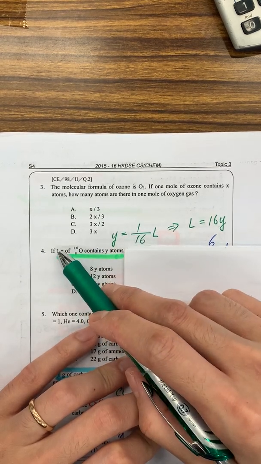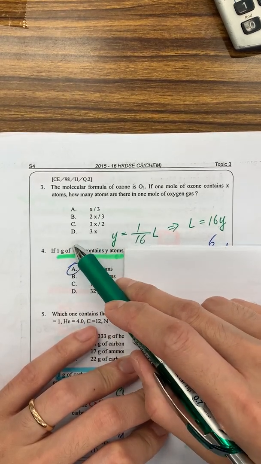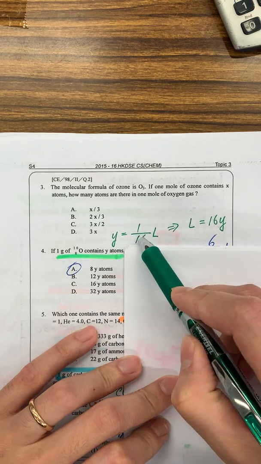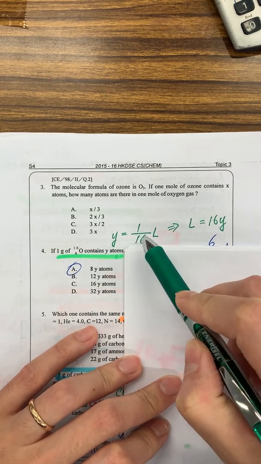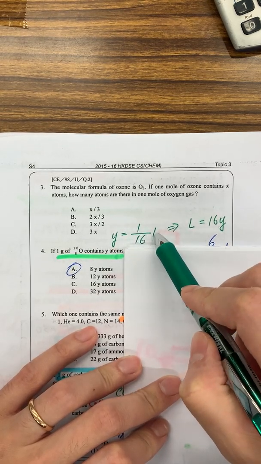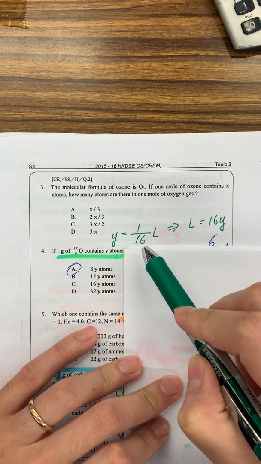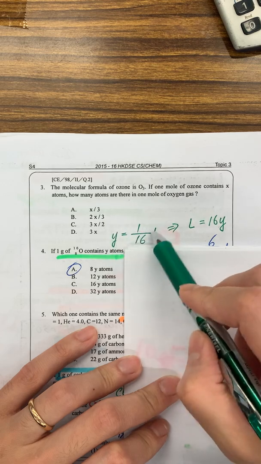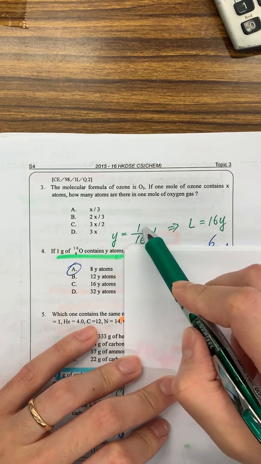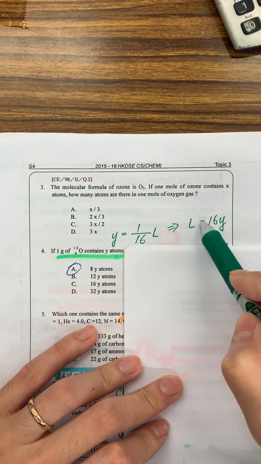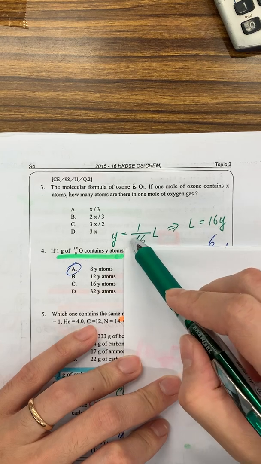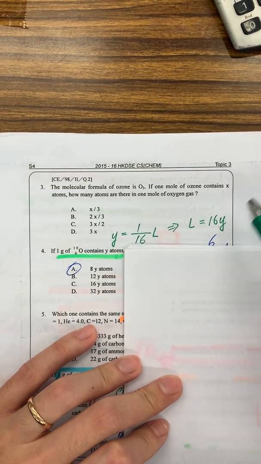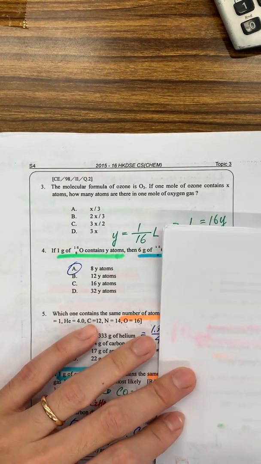Mass is 1 gram, molar mass 16 times L. If you forget, you refer to the previous page formula. You put L on one side and the rest of the items on the other side. L is equal to 16Y.